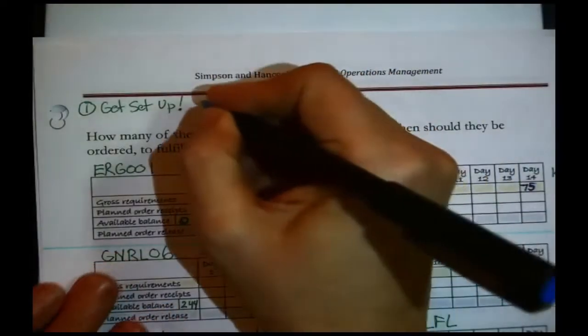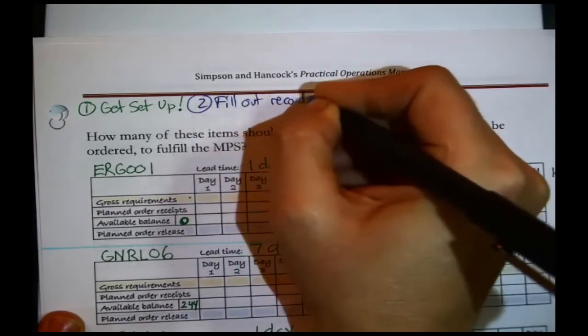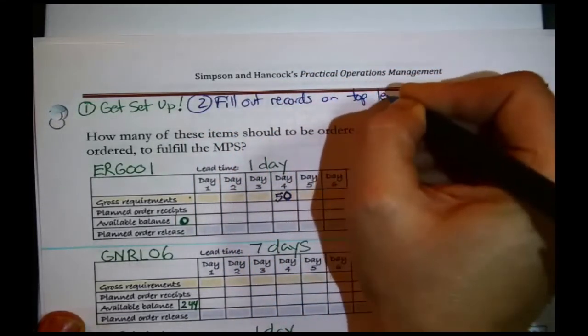What's the next step in material requirements planning? When you're sure you're all set up, go fill out the records on the top level. I could even write that. 2, fill out records on top level. You say top level. Yes, level 0. Level 0 is always the top level. Fill out records, plural. There's only one record on level 0. Fine. Fill out that record. That's the next step. Okay. Oh, all right. Fill it out.